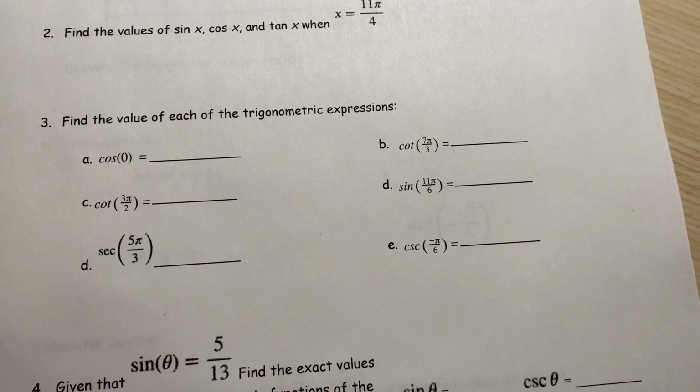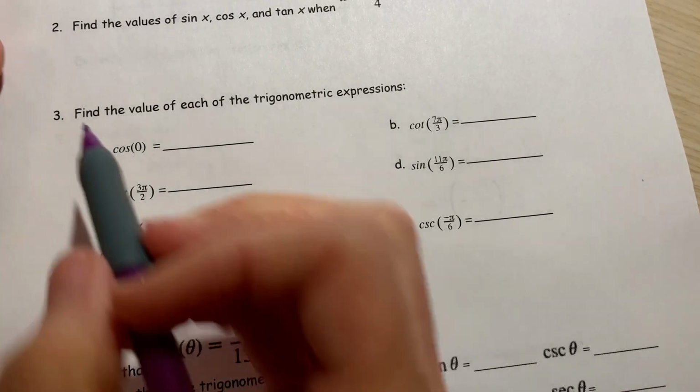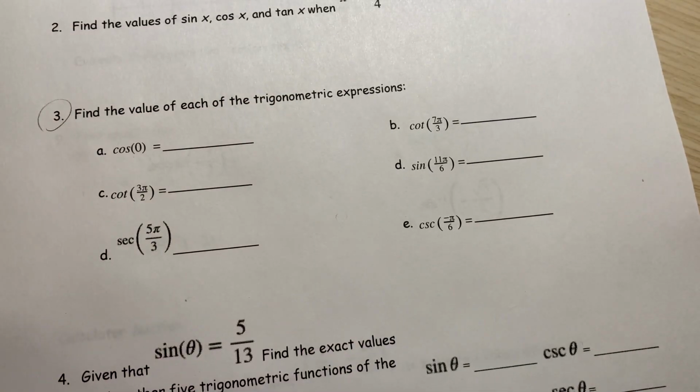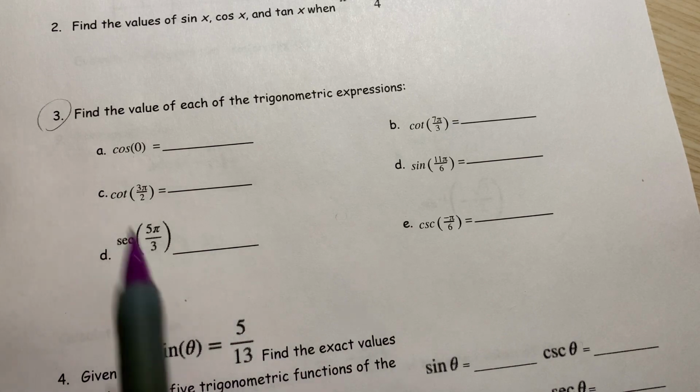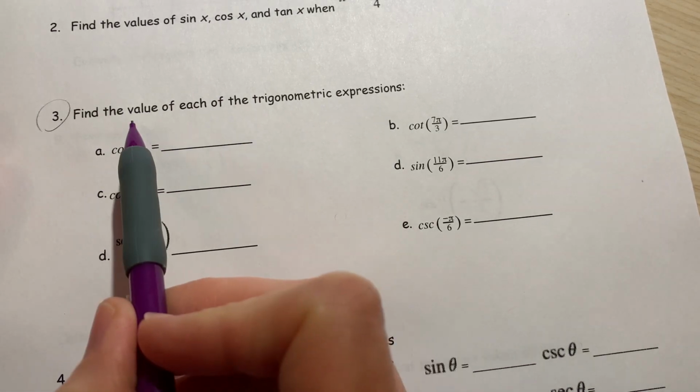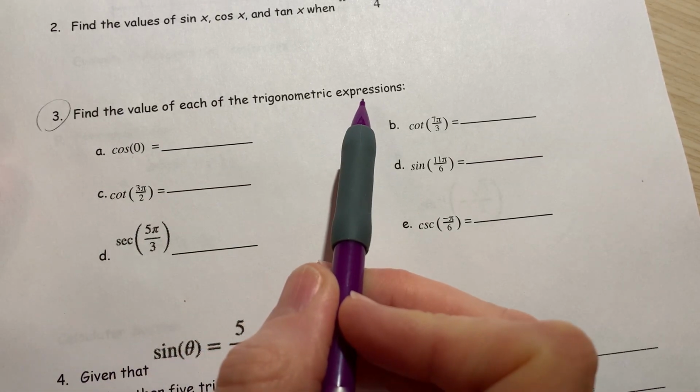Hey there, this is the Chapter 4 test review in Advanced Math or Pre-Calc, and I'm just going to quickly go through question 3 and question 9. So this says find the value of each trigonometric expression.